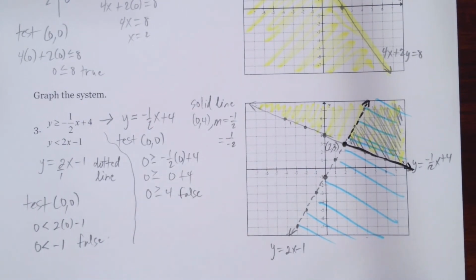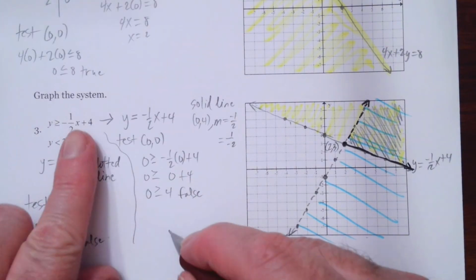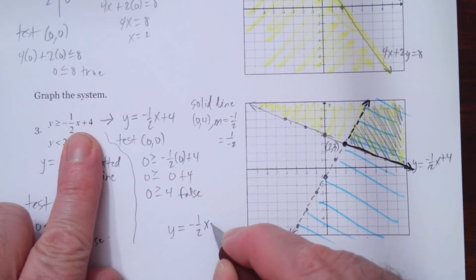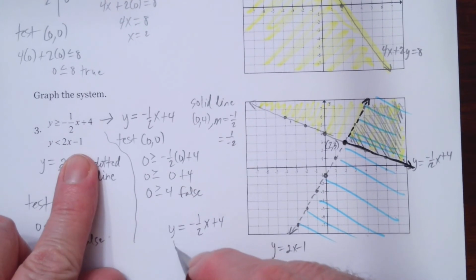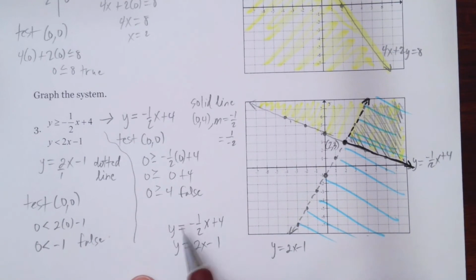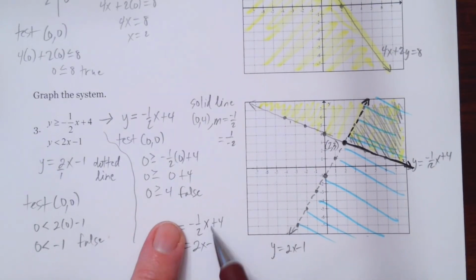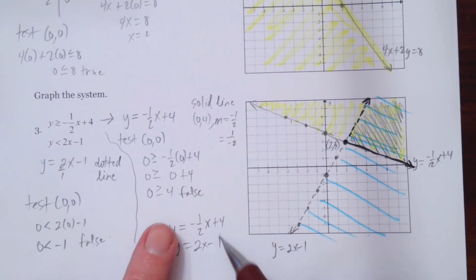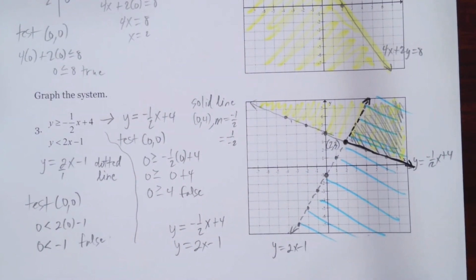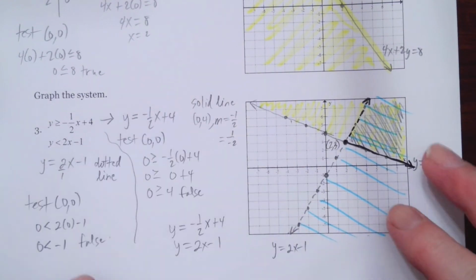But sometimes we may need to do some work to find that point. Basically what we would do is solve this system here: y equals negative 1/2 x plus 4, and y equals 2x minus 1. You could actually solve this system by setting these two equal to each other, since they're both equal to y. And you'd find x, and then you could go back and find y. But we already know it's the point (2, 3), x is 2 and y is 3. But that's how you would do it.